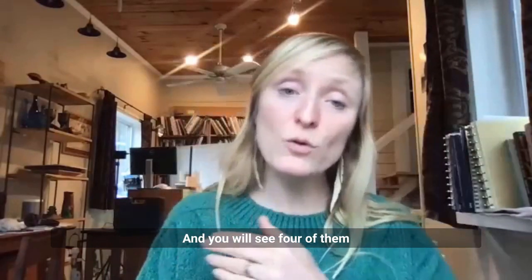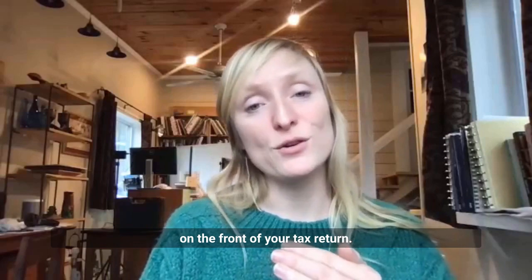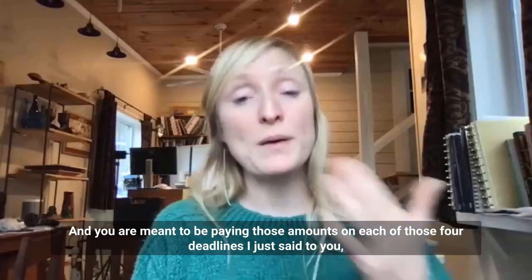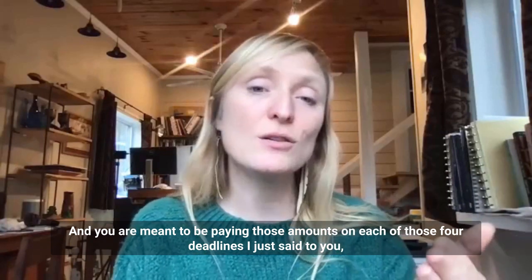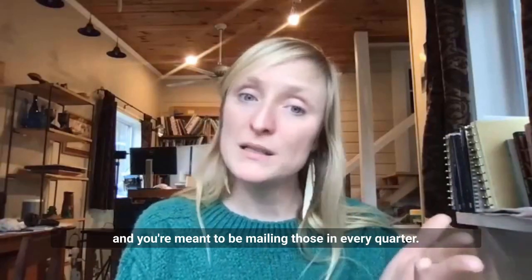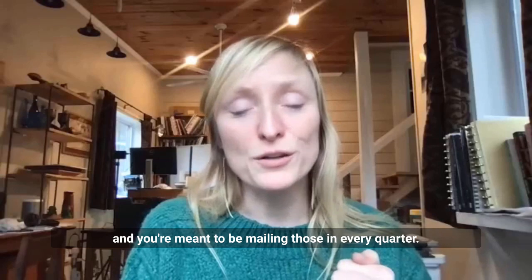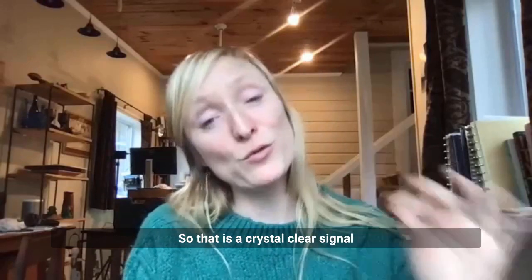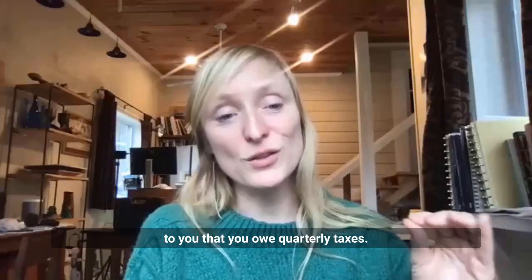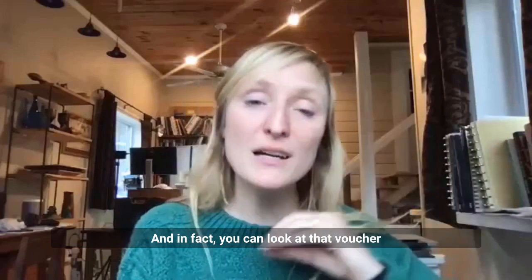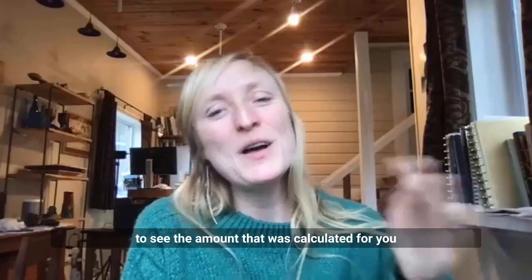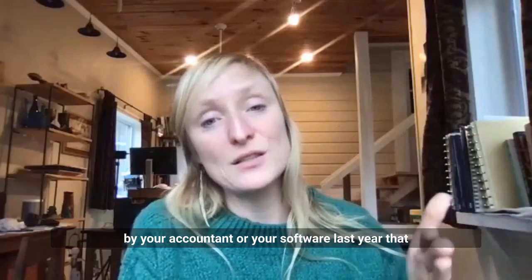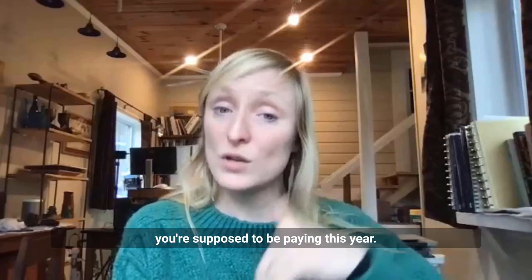And you will see 4 of them on the front of your tax return. And you are meant to be paying those amounts on each of those 4 deadlines I just said to you. And you're meant to be mailing those in every quarter. So that is a crystal clear signal to you that you owe quarterly taxes. And in fact, you can look at that voucher to see the amount that was calculated for you by your accountant or your software last year that you're supposed to be paying this year.